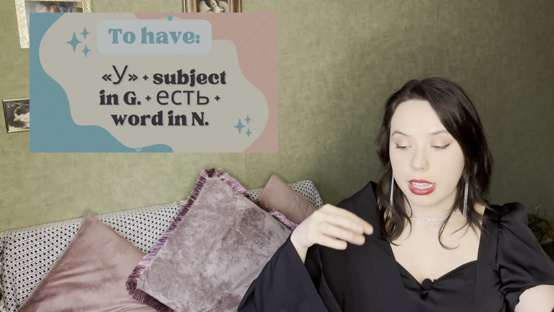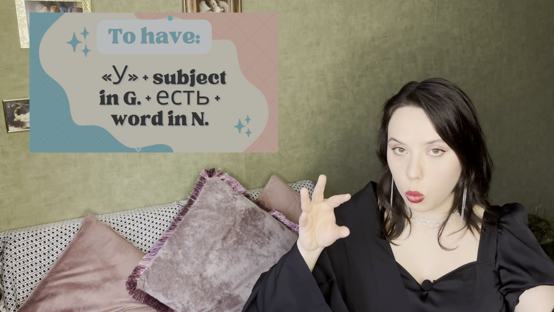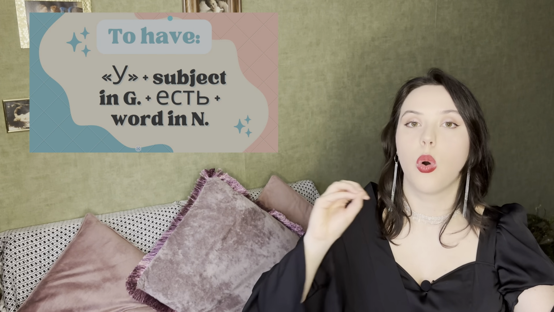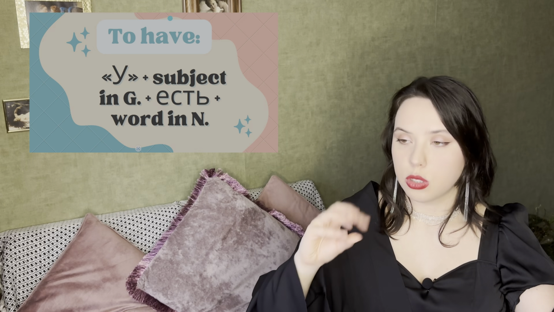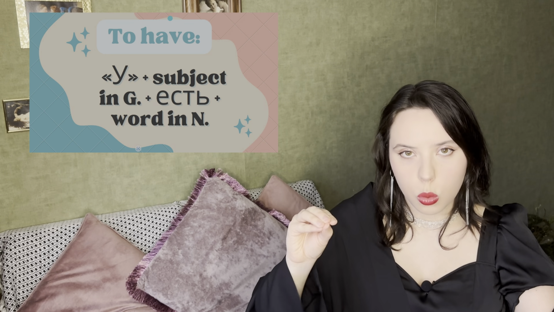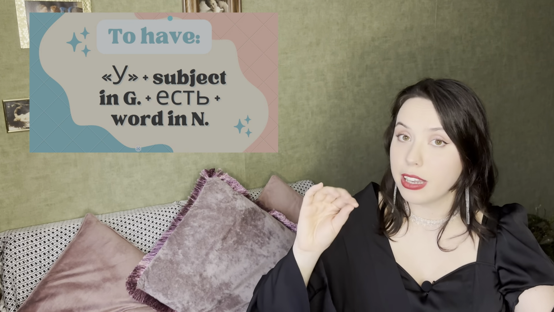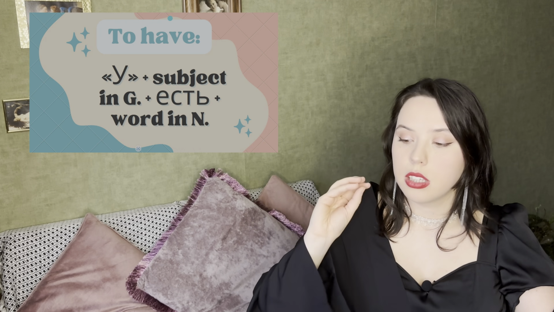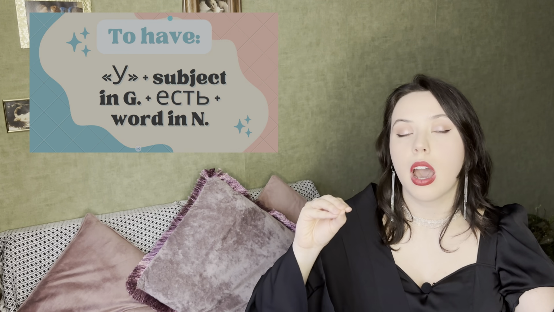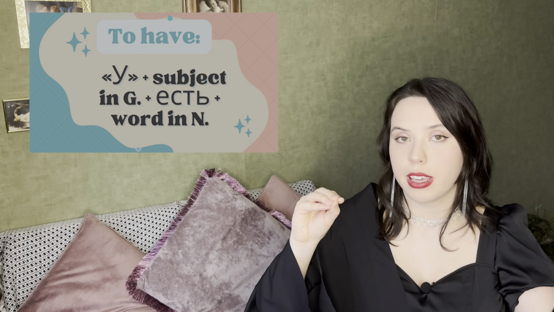And here it will be a bit more difficult, dear friends. But you just learn the scheme and you will go and go and go far with your Russian language. So, how to make to have sentence? We need a preposition у in those sentences always. So first of all, у, and then we put our subject in genitive case.